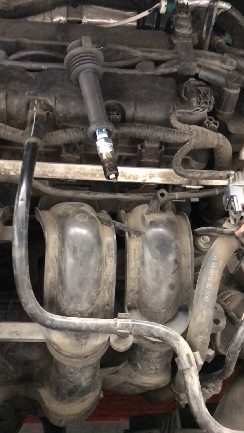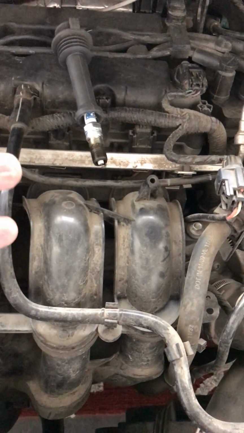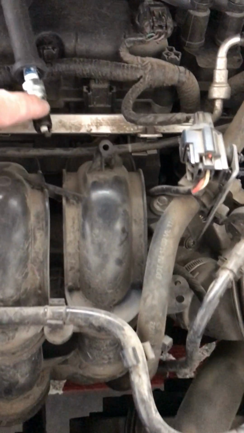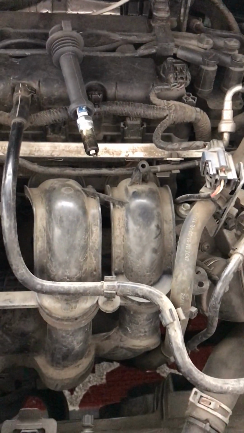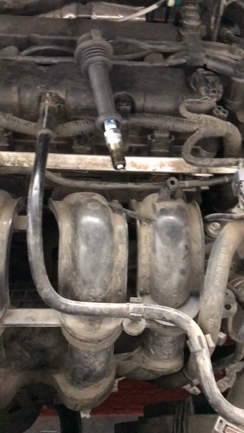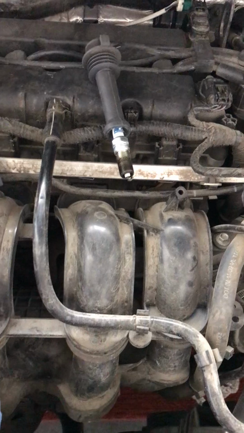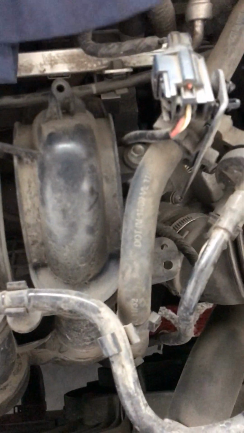But if it's not the coil, the other thing I could try is get another plug. If this plug wasn't sparking, maybe it's the plug, especially if it looks old. I'm going to probably change them all, but I kind of want to know what the diagnosis is, so I'm going to put another plug in there and run that test again.